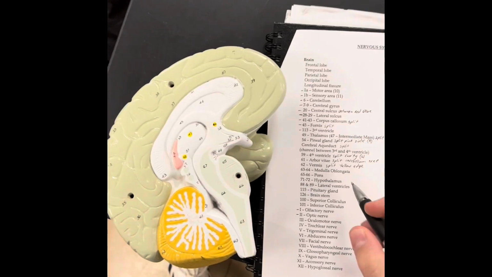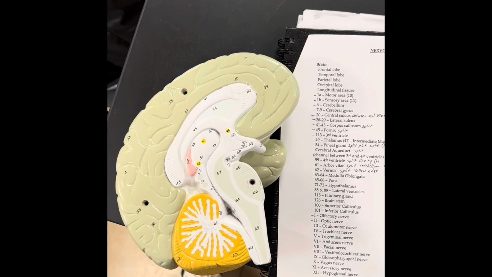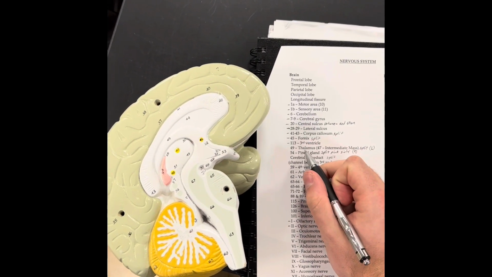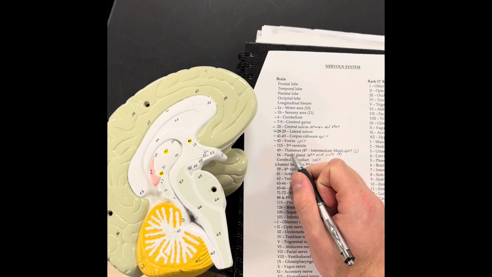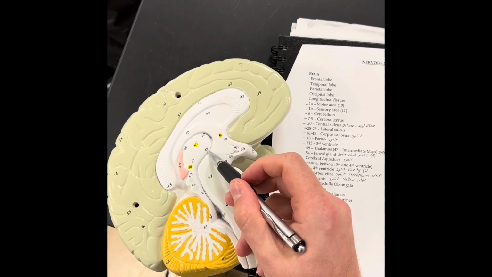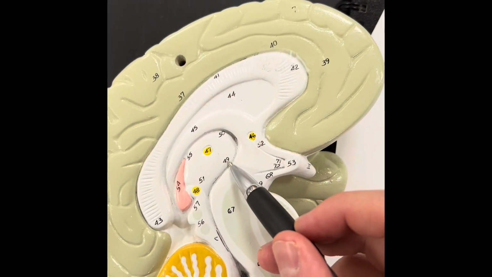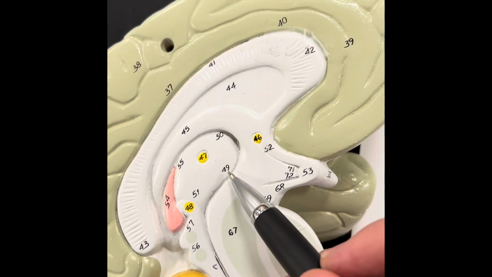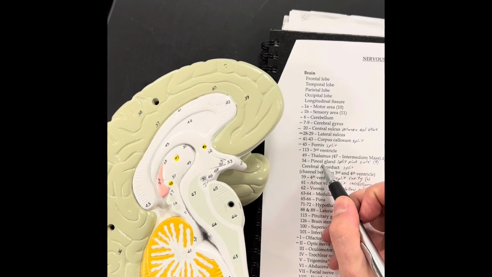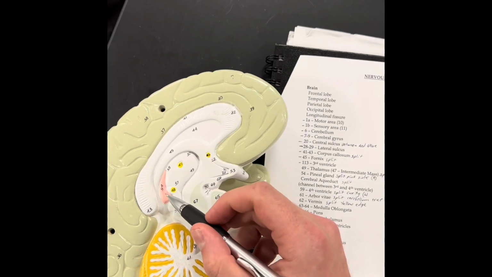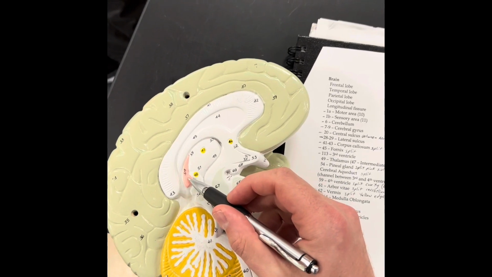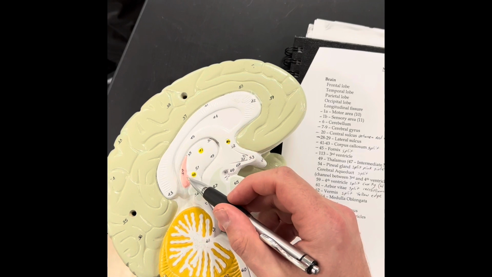So on the left side of our left brain, we got the thalamus, number 49. This is the thalamus. We got the pineal gland, number 54. It's right here, this pink thing. This is the pineal gland.